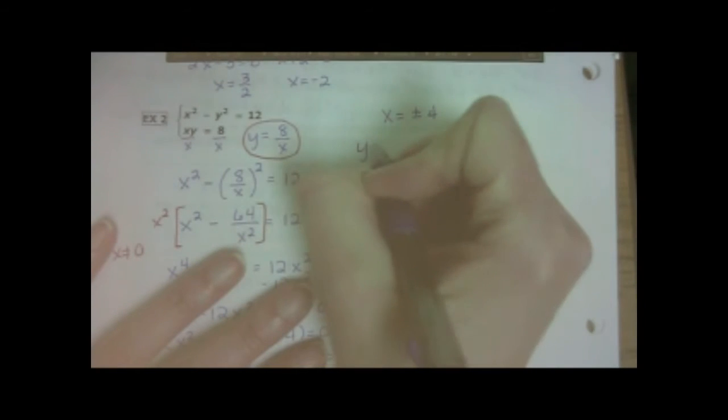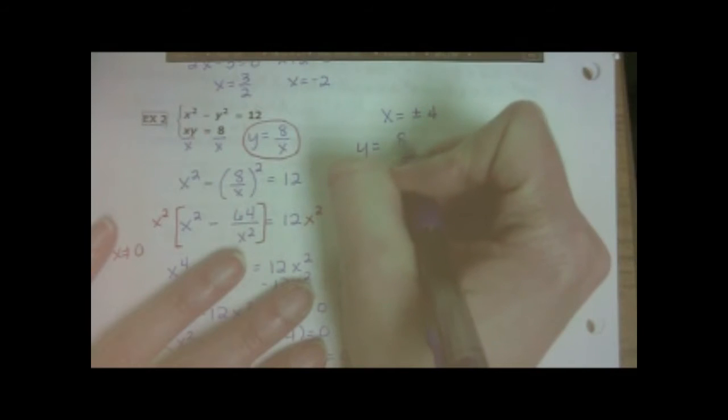And you know what I'm going to use? This. Y equals 8 over x. So first of all, I've got y equals 8 over 4. And that equals 2. So I have the point 4, 2. The other one is negative 4.